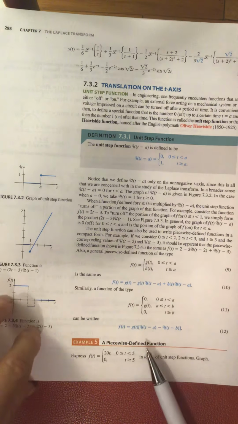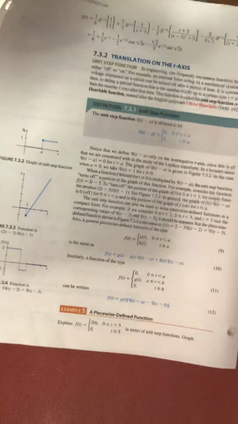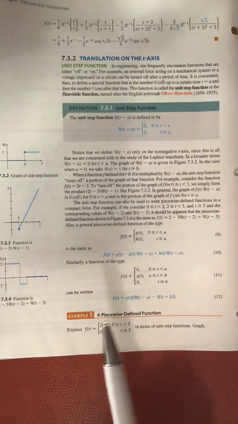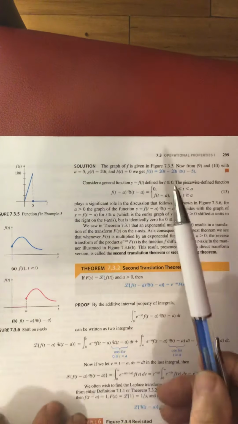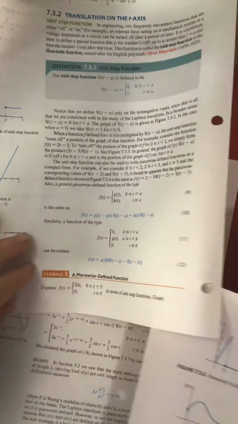And so we can talk about taking a function like this and writing it so that we can have a single term with it. So let me keep that there for just a minute.